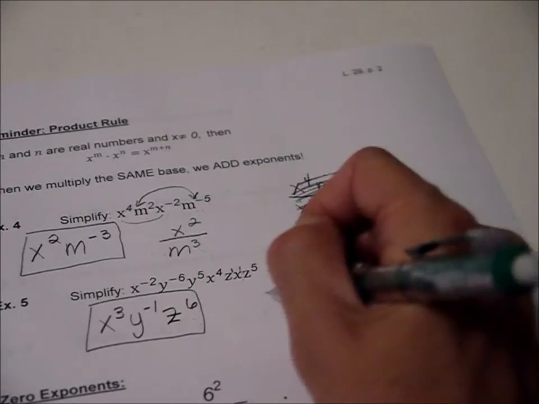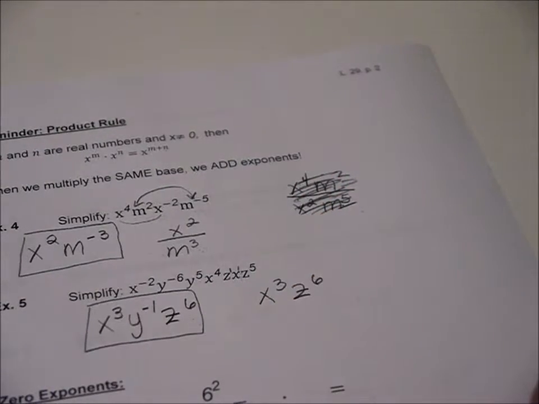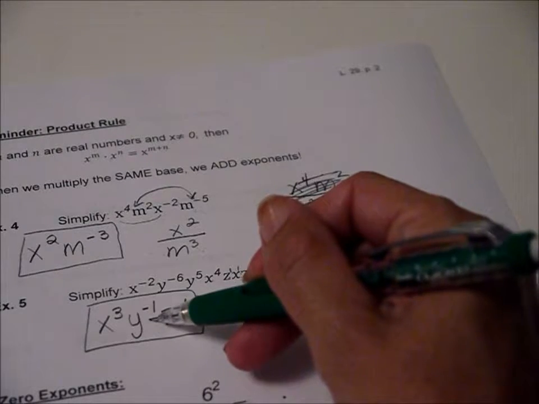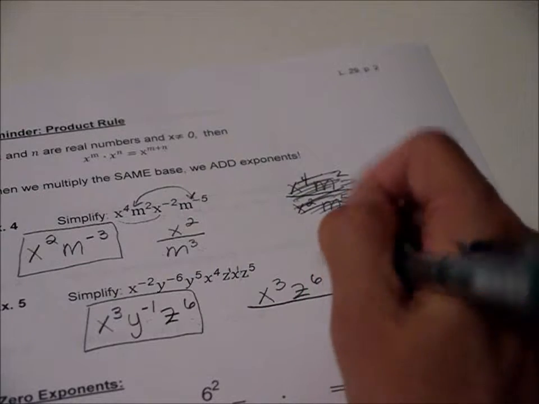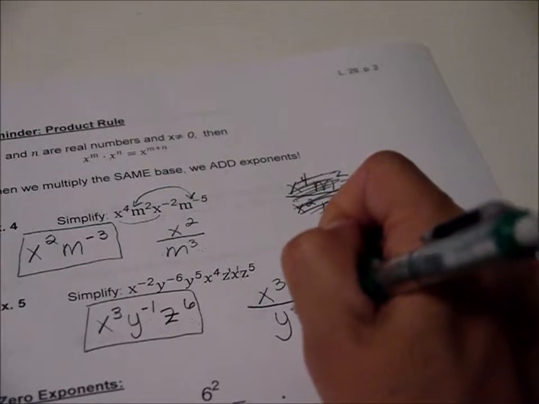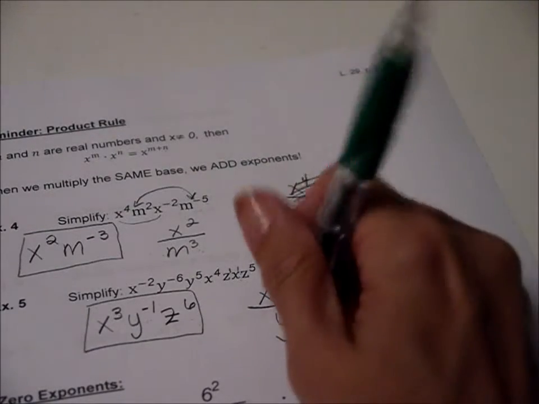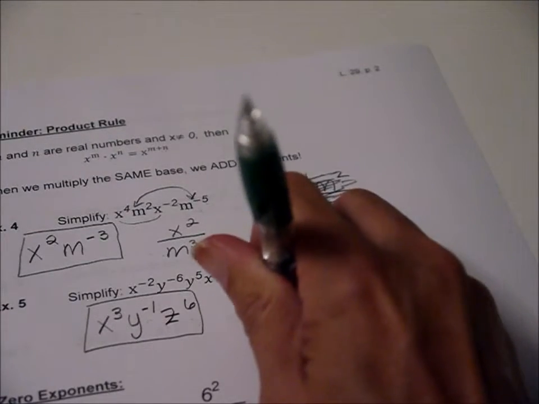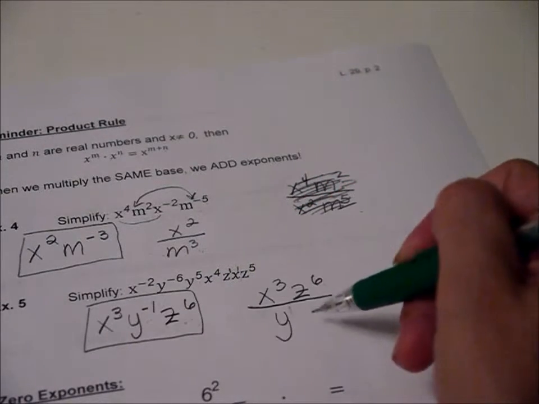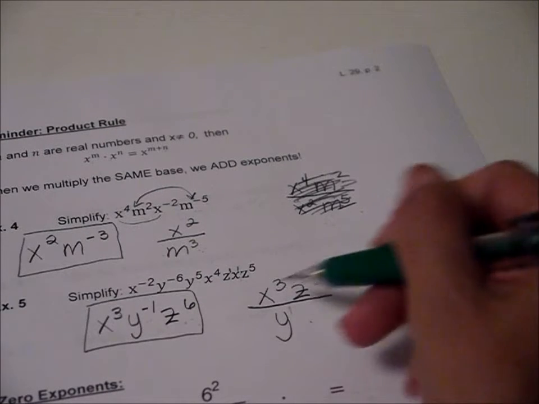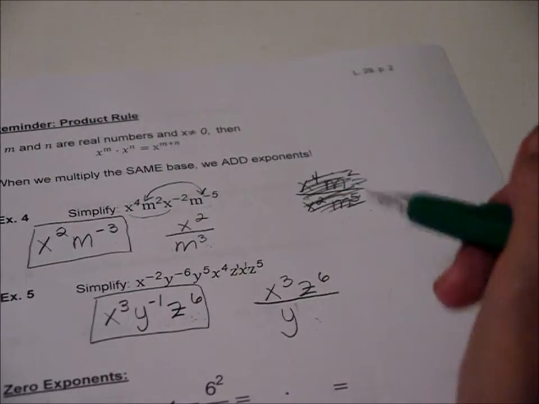All right, well, this is positive, so nothing changes there, and the z is already positive. So they're happy. This guy had a negative, so he would like to go to the denominator to become positive. Now that he's positive, though, a positive 1 does not need to be written. So if we were to write this with only positive exponents, the answer would look like this. This was an extra exercise I wanted you to try. This is what the book was looking for.